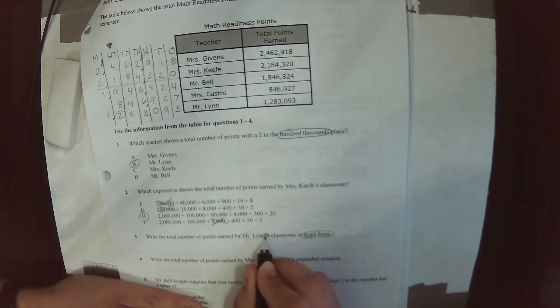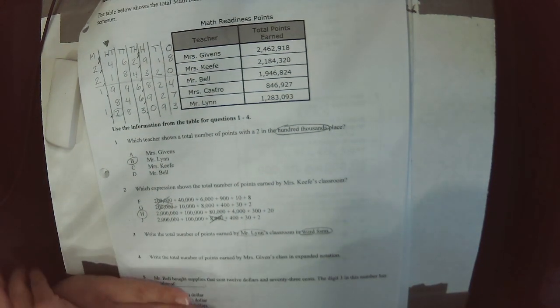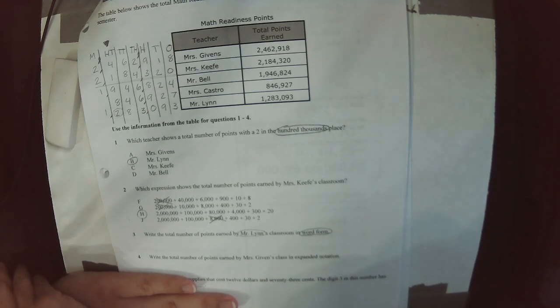And we're going to look at Mr. Lin's classroom. Yes, Alexa? What page is that on? Skills 19. Thank you.